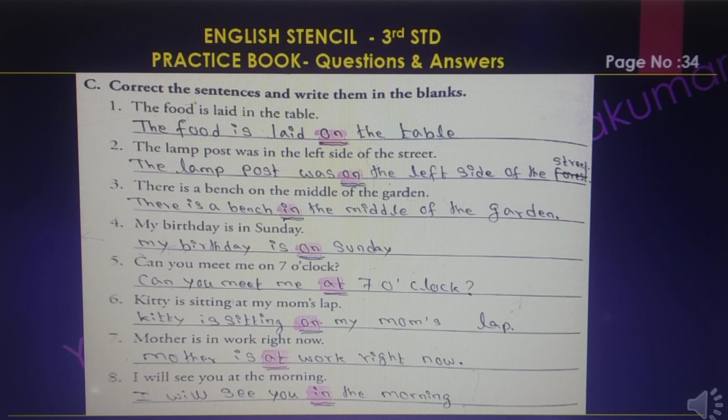Fourth one: the birthday is in Sunday. The correct answer: the birthday is on Sunday. Fifth one: can you meet me on 7 o'clock? Can you meet me at 7 o'clock? That is the right answer. Sixth one: Kitty is sitting at my mom's lap. Kitty is sitting on my mom's lap. Seventh one: the mother is in work right now. Mother is at work right now. Eighth one: I will see you at the morning. I will see you in the morning.